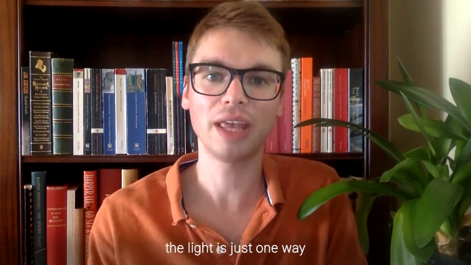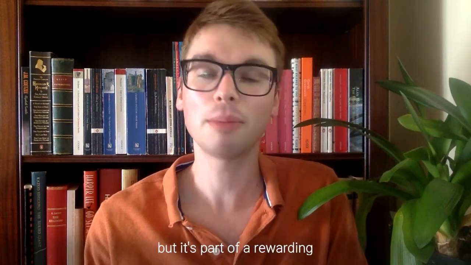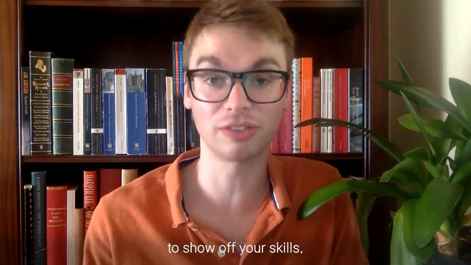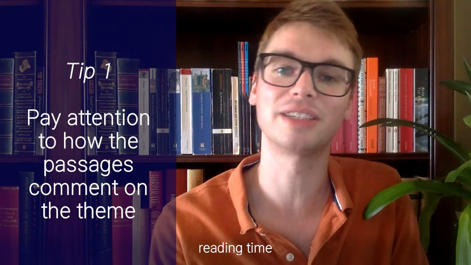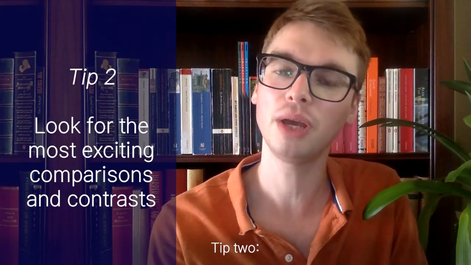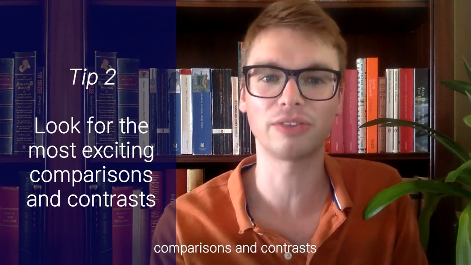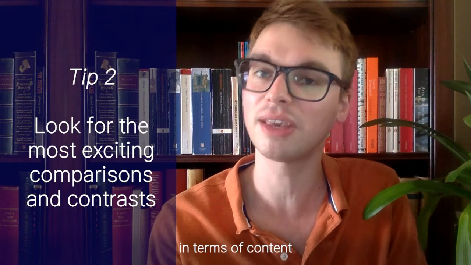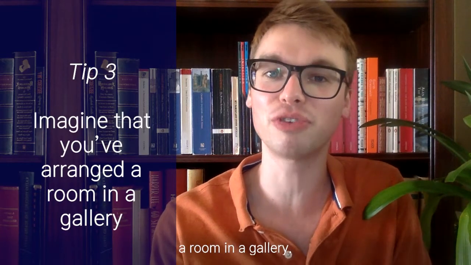So, to summarise, the ELAT is just one way you'll be assessed by the admissions team. It's important, but it's part of a rewarding admissions package designed to give you maximum opportunities to show off your skills. Tip 1, actually use your 30 minutes reading time to pay attention to how the passages comment on the theme. Tip 2, when picking your two passages to discuss, look for the most exciting comparisons and contrasts in terms of content and/or form. And tip 3, imagine that you've arranged a room in a gallery.